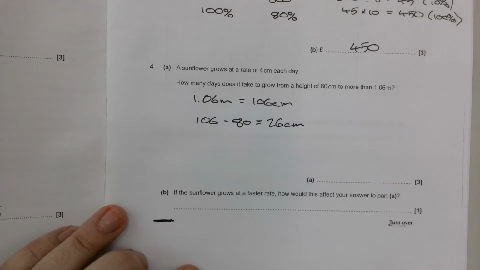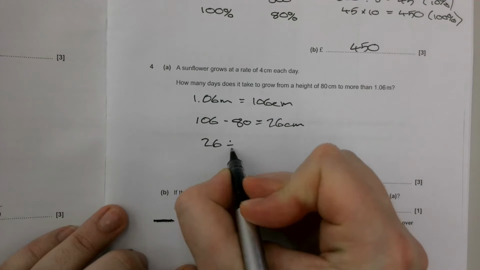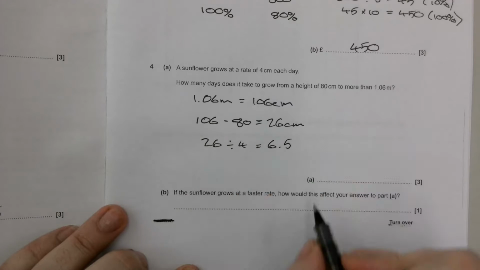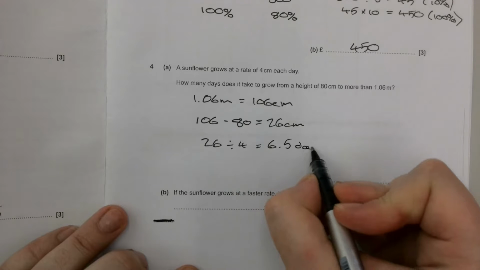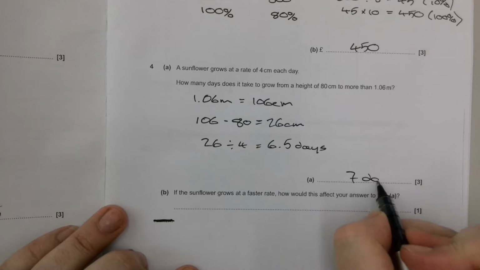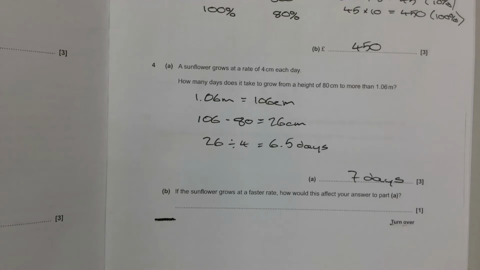And then if we divide that by 4, because it's growing at 4 centimetres a day, we will work out how many days it is. Now 26 divided by 4 isn't an exact number, it's 6.5. So we need to round that up. It's going to be 7 days is our final answer, because it could have done all its growing during the day, and if the first half of the day was night, then it's not going to have grown anything in 6.5 days.